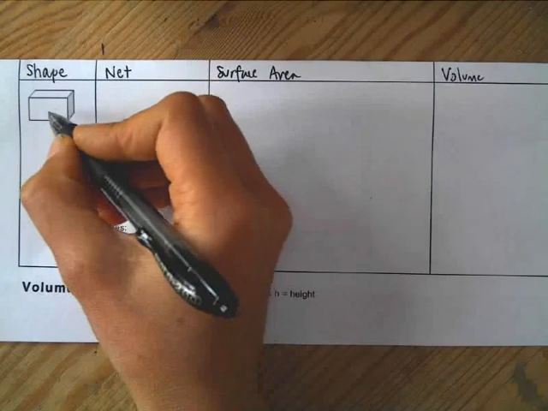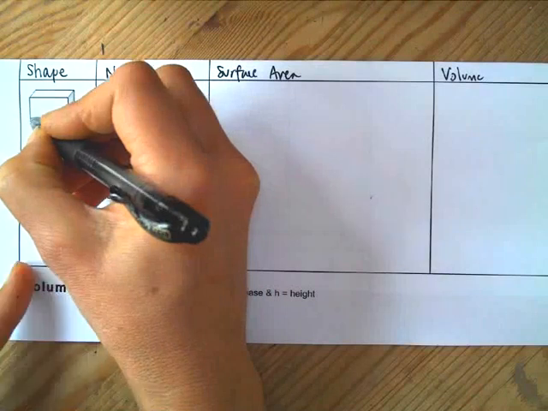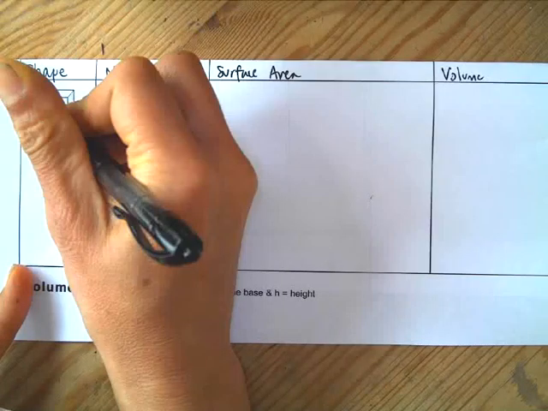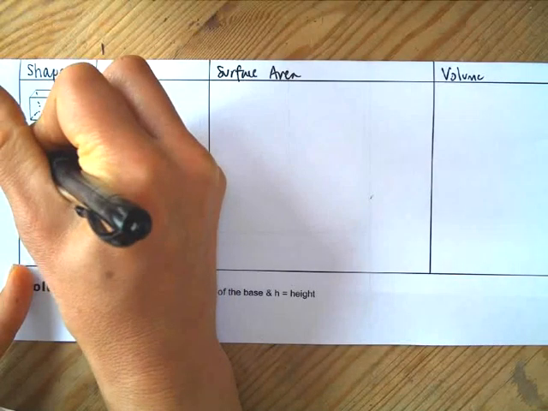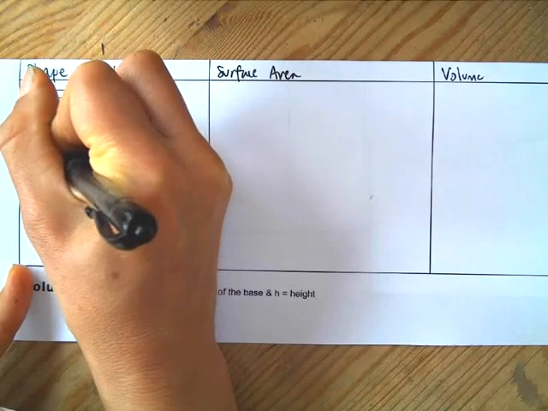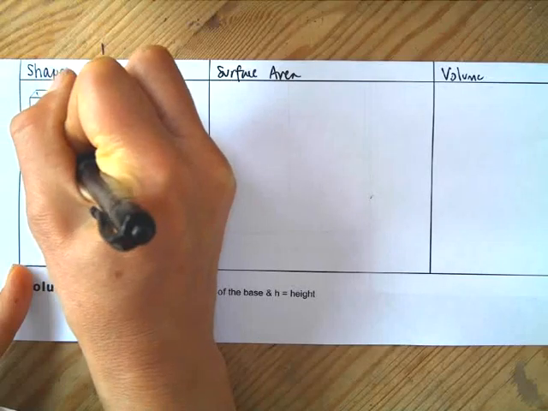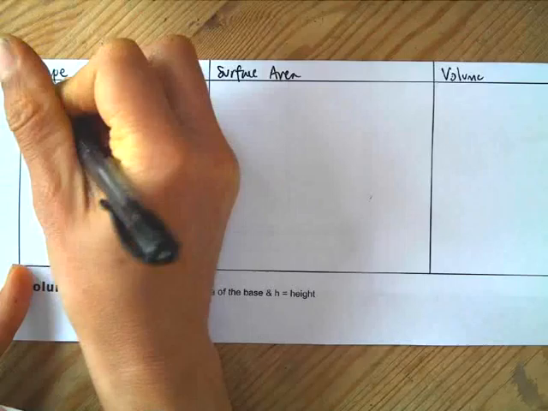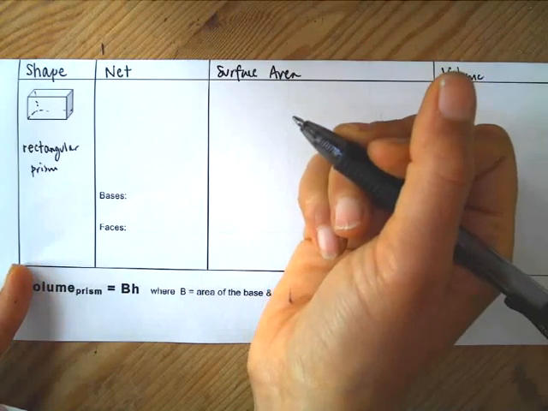We look at the base, and so if I kind of went underneath here, the base is a rectangle, so we name shapes by their bases. So this is a rectangular prism. And prism because the top and the bottom are the same size.